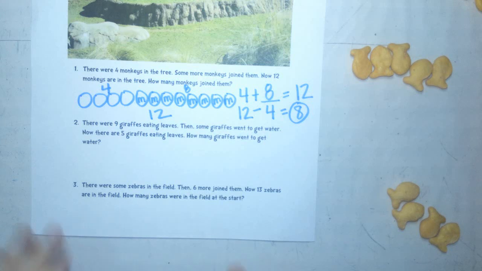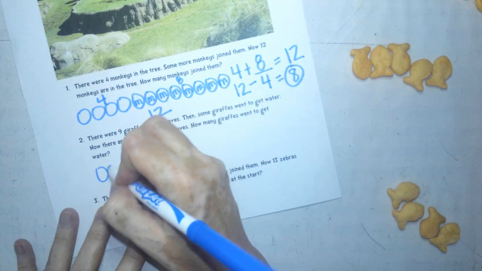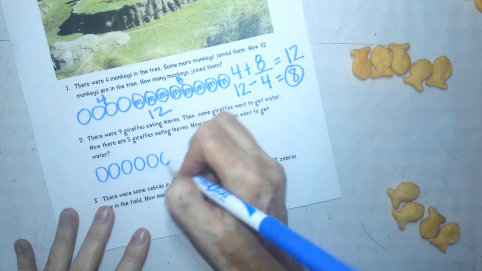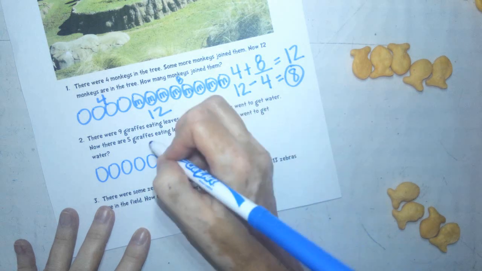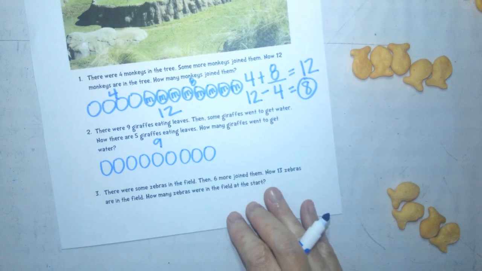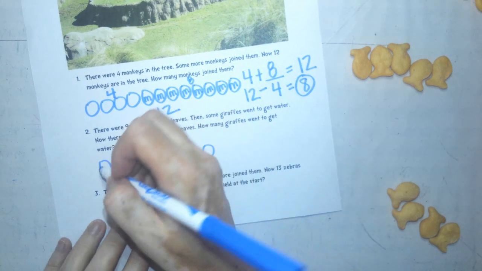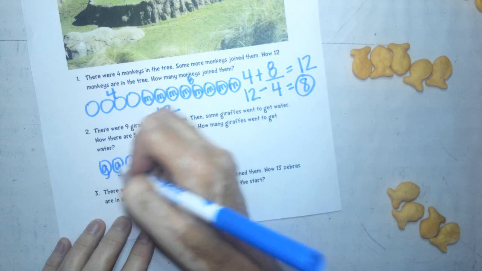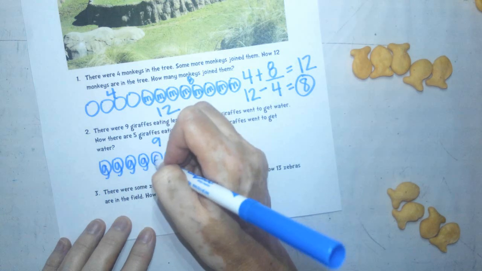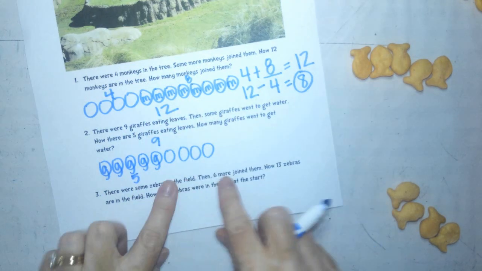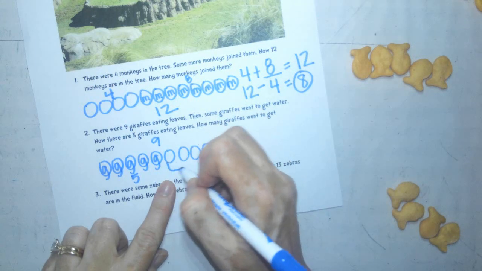There were 9 giraffes eating leaves. 1, 2, 3, 4, 5, 6, 7, 8, 9. Good. Then some giraffes went to get water, and now there are 5 giraffes eating leaves. So I'm going to label 5. 2, 3, 4, 5. And that tells us that these are the ones here that left.